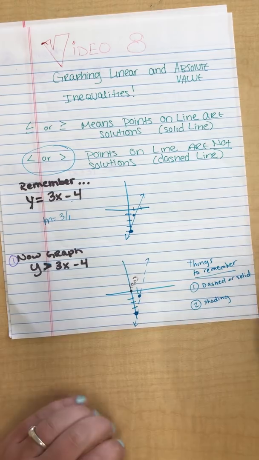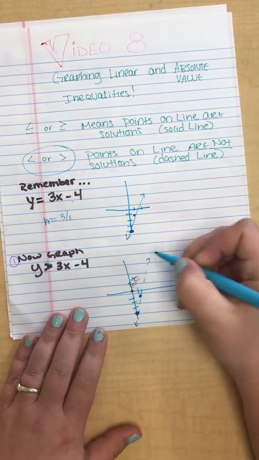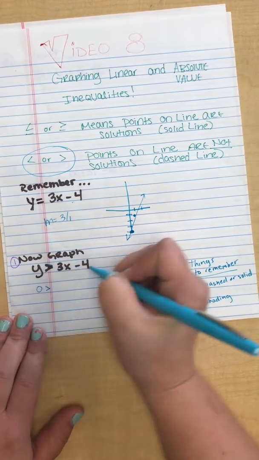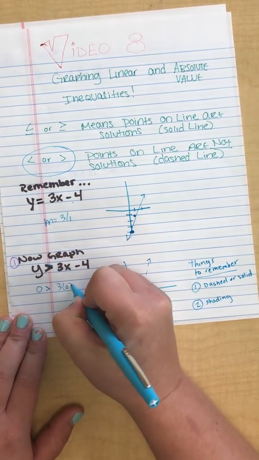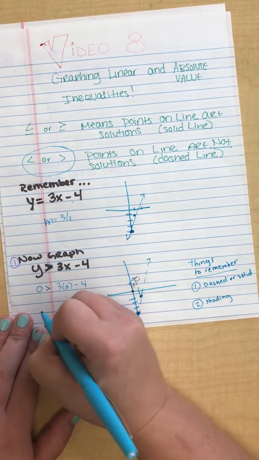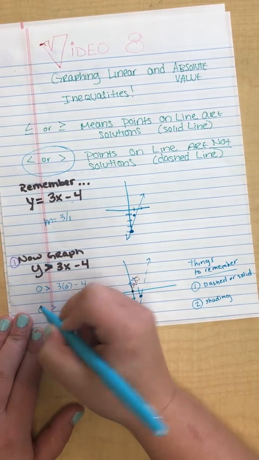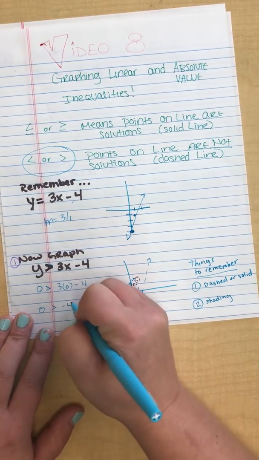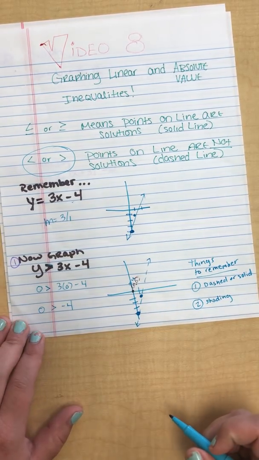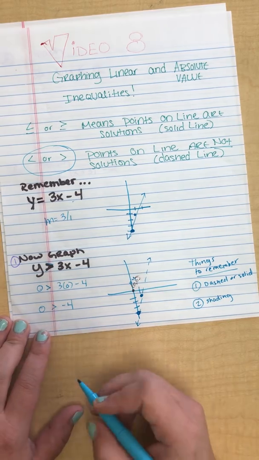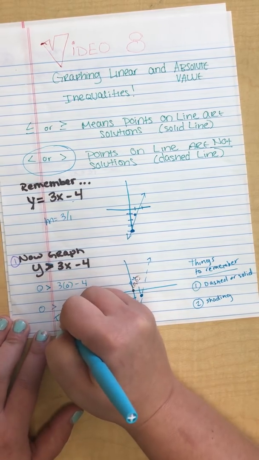And you're going to plug x and y for 0 into your inequality over here. So y becomes a 0, x becomes a 0, and you're going to simplify both sides. Well, this side can't be simplified at all, so we just keep it 0. 3 times 0 is 0, minus 4 gives me -4. And here's where you ask yourself, is that a true or a false statement? So is 0 greater than -4? Yes it is, that is true.